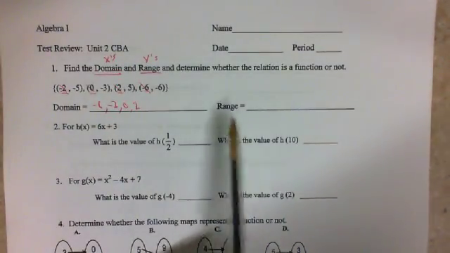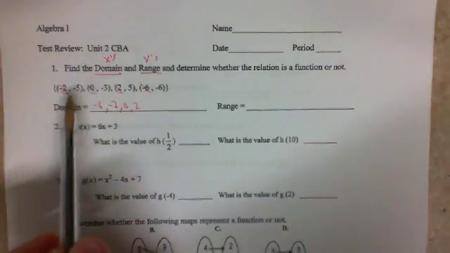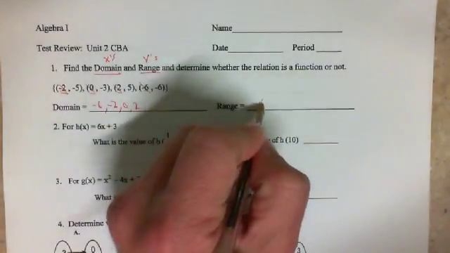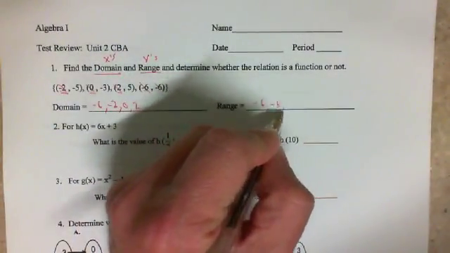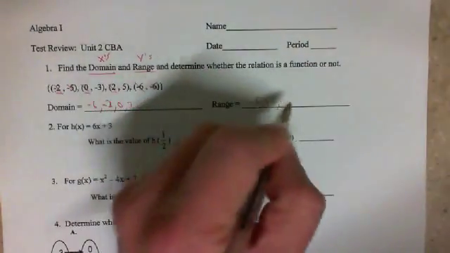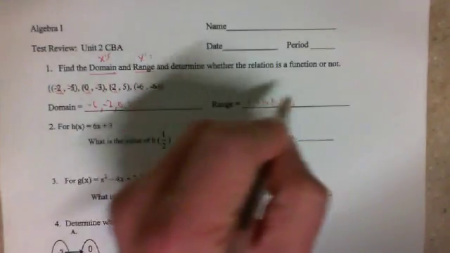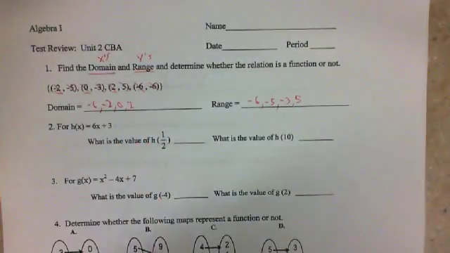So that leaves the y's for the range, again, least to greatest. So let's look here, we got -5, -3, 5, -6. So I'm going to start with -6, -5, -3, and then 5. Alright, so that covers our domain and range.